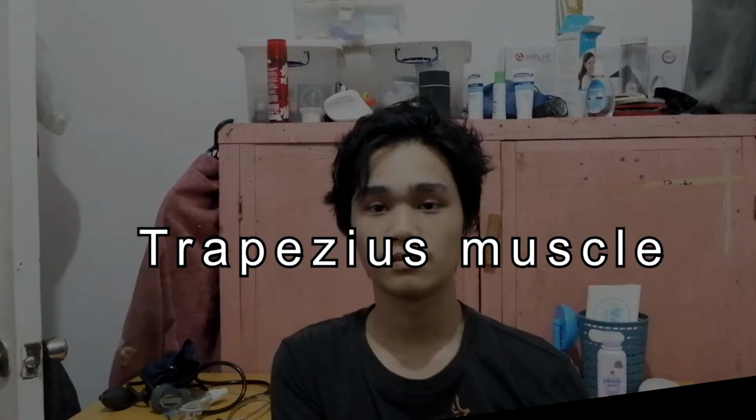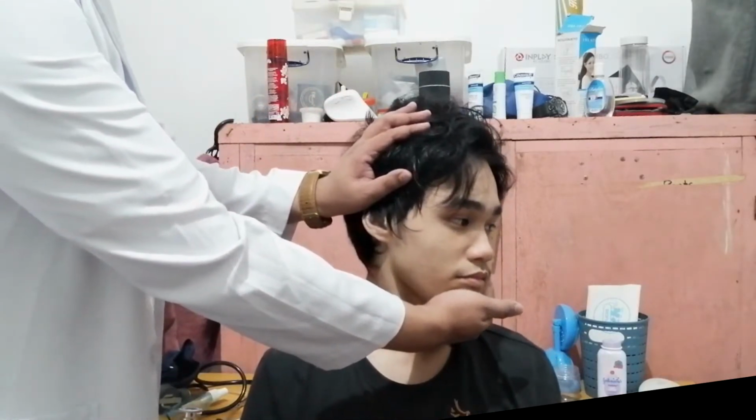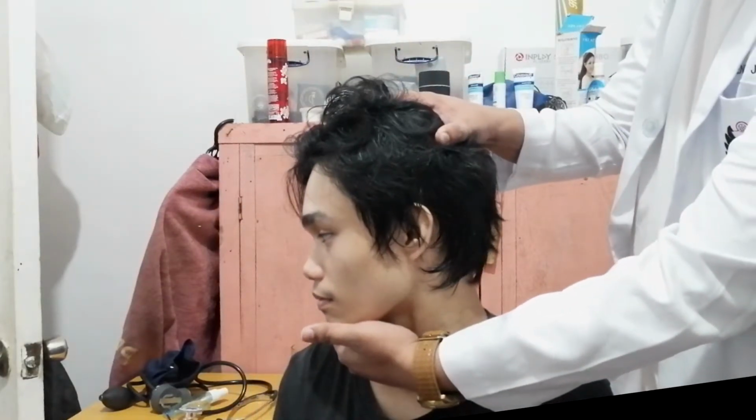Next, we test the trapezius muscle. In this test, we ask the patient to elevate or shrug the shoulder while I add resistance pressing down. Then turn your head left but resist my hands. Okay. And then move to the right. Okay.